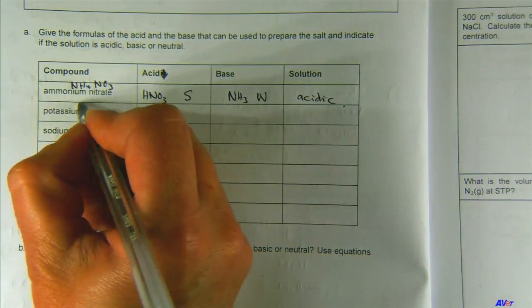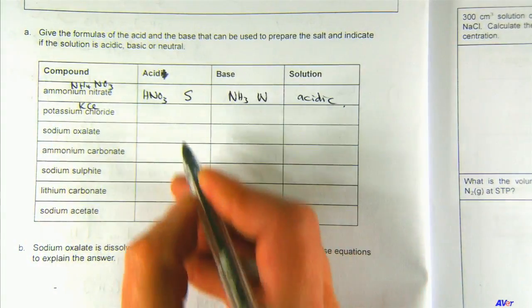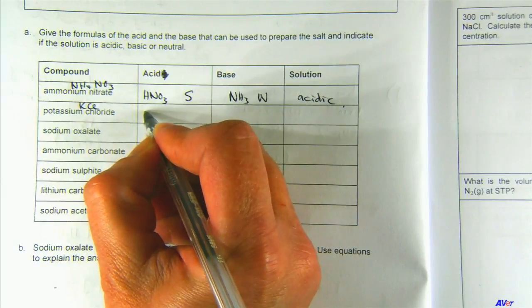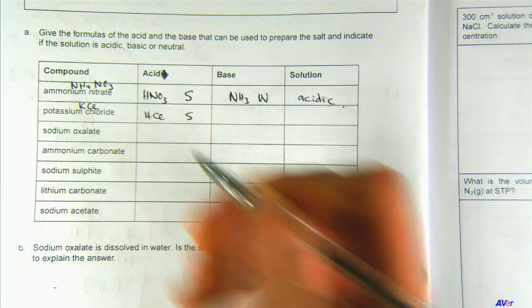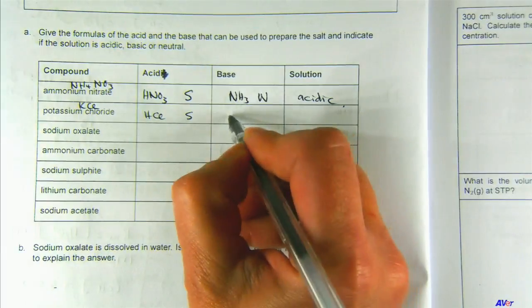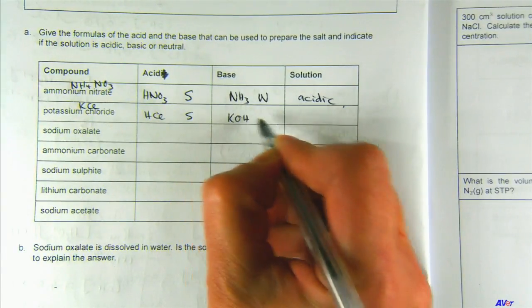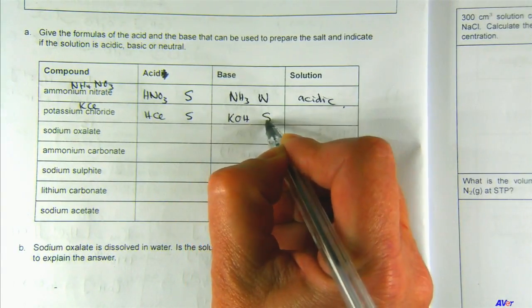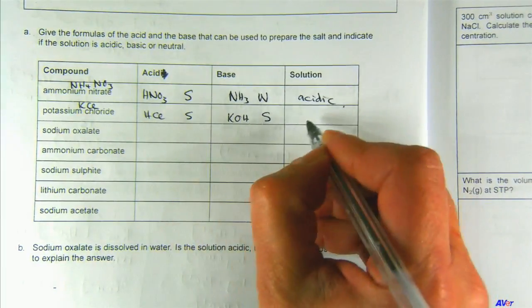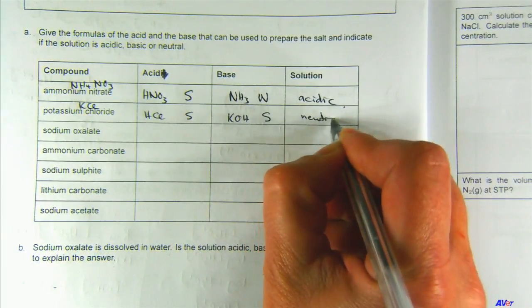Next one, potassium chloride. Acid, hydrochloric acid, which is strong. Base, something that gives me the K, KOH. What do we know? Strong, strong, neutral.